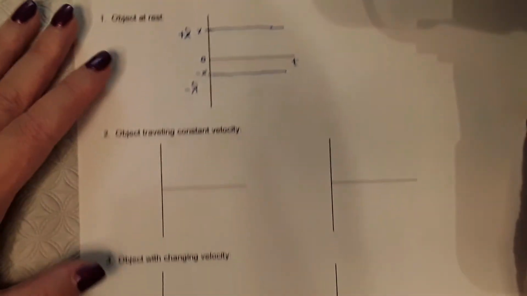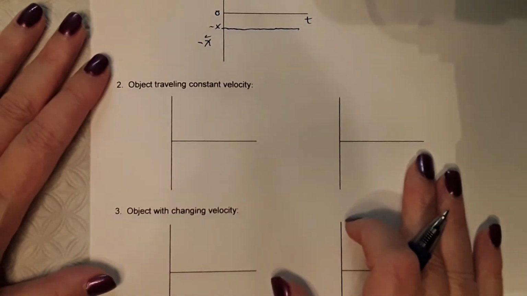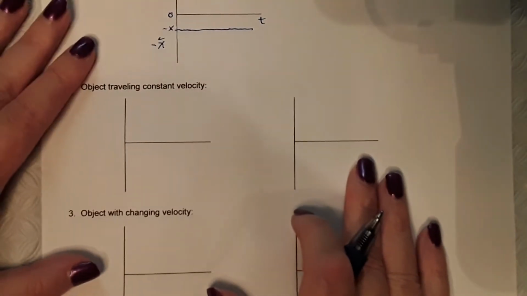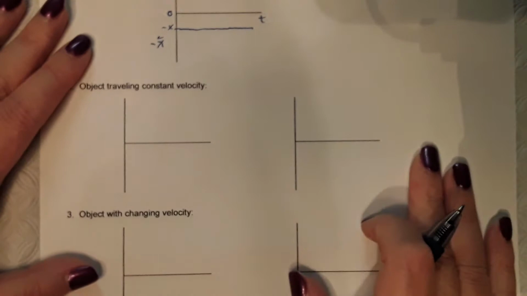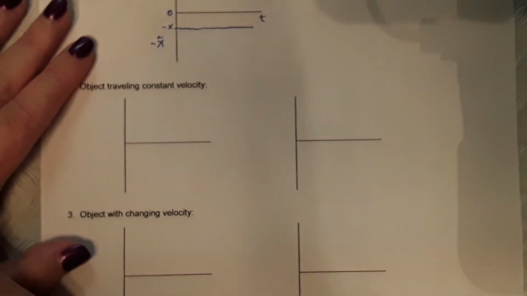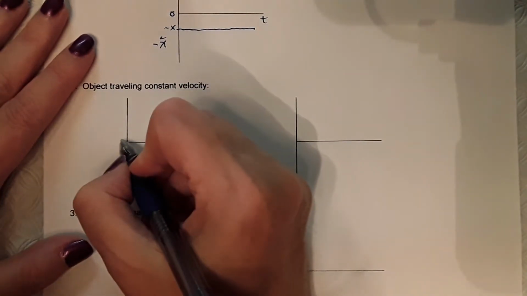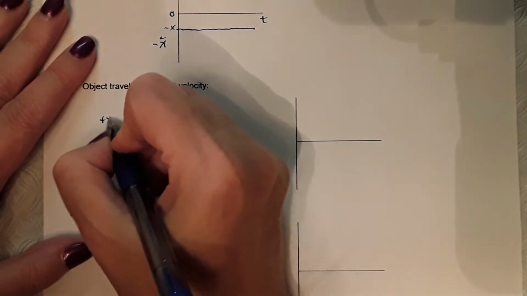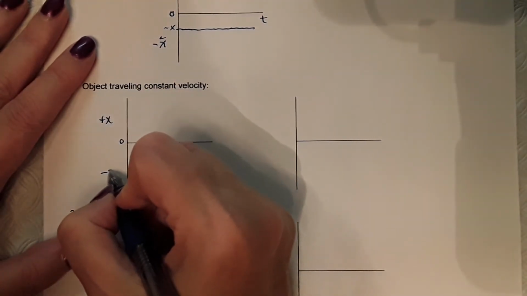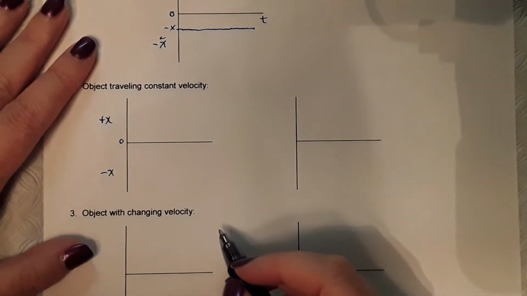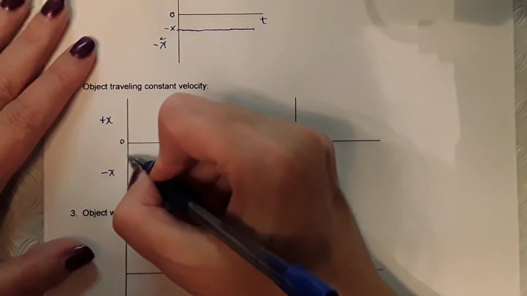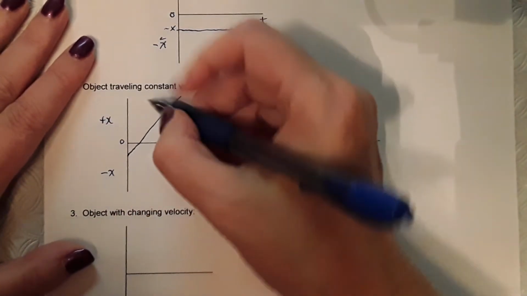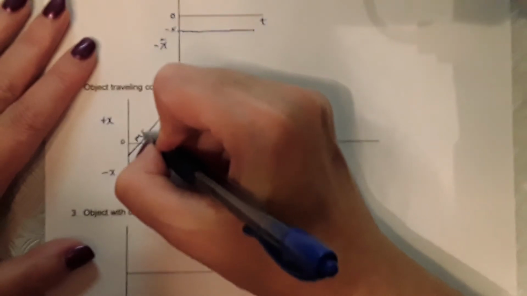All right, now let's look at an object traveling at constant velocity. Okay, if you have an object traveling at constant velocity, remember, we can have more than one direction. So, you could be traveling at constant velocity in the positive direction.